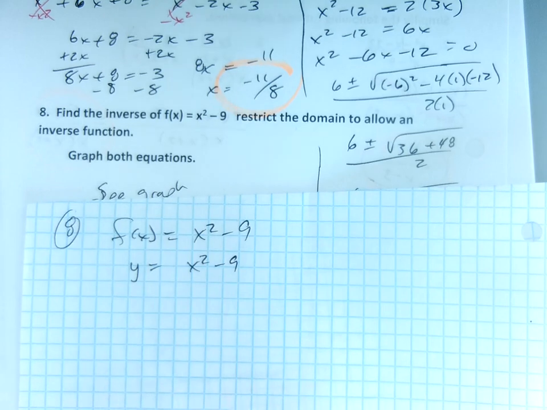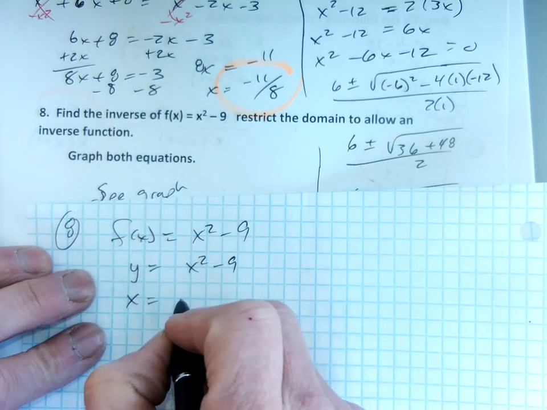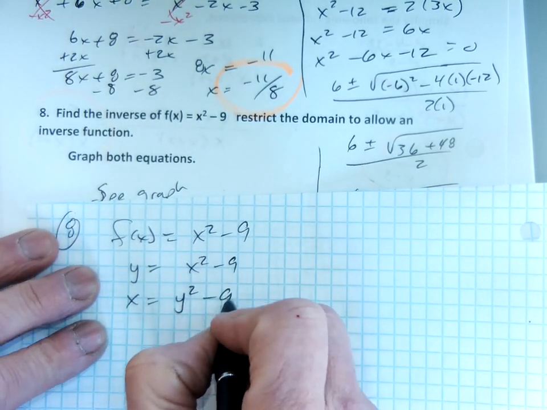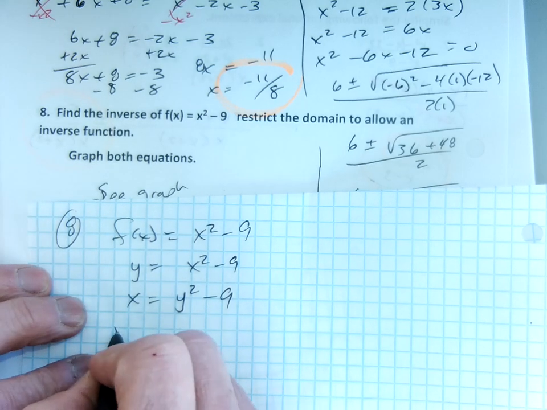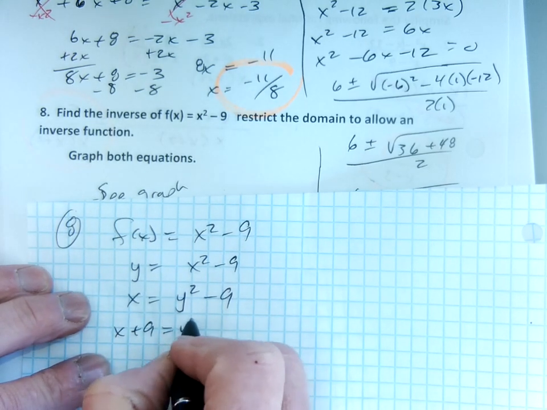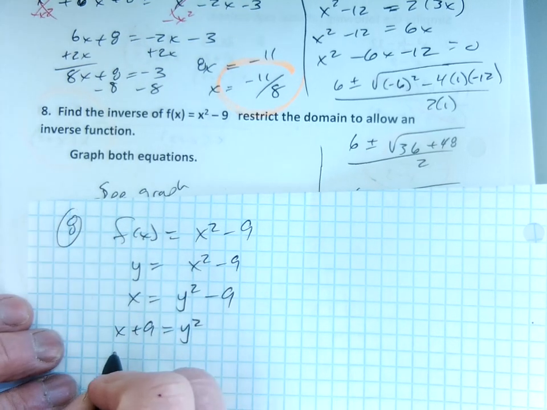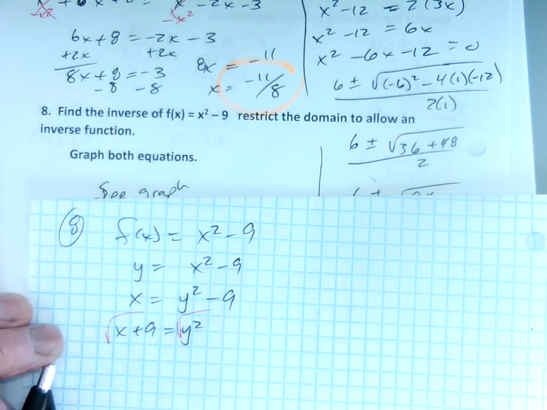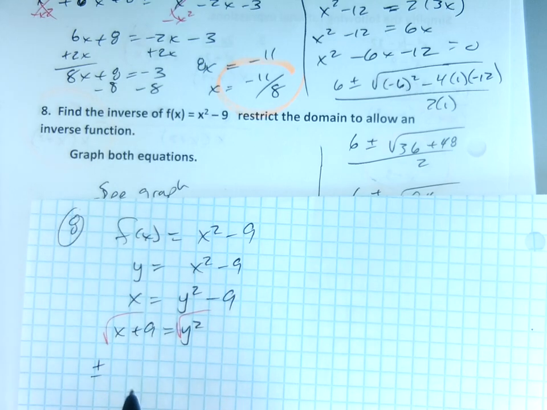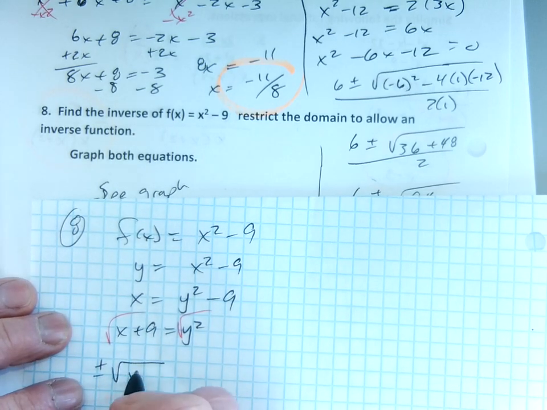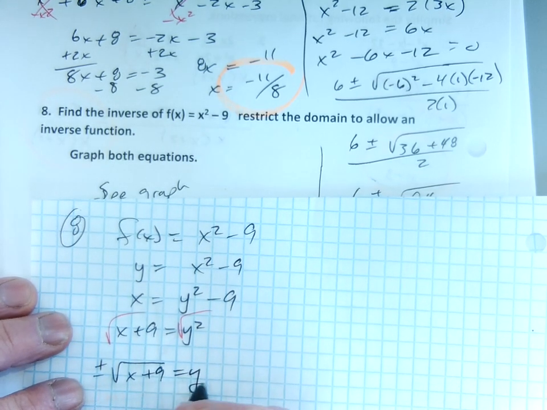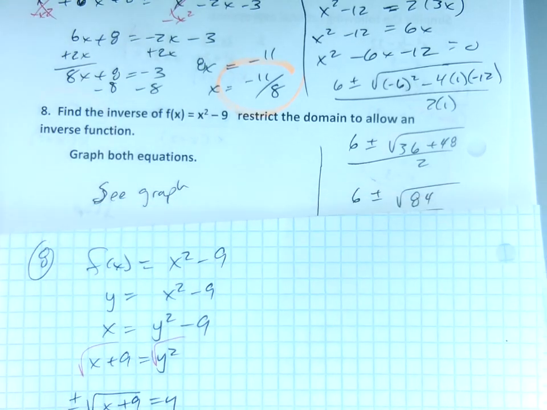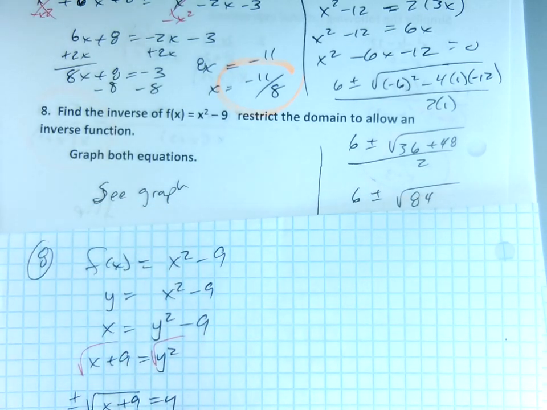To do an inverse, I switch the variables. x equals y squared minus 9. Add 9, x plus 9 equals y squared. Square root of both sides to get rid of the square, but I'm going to have a plus or minus. So I really have plus or minus square root of x plus 9 equals y. Now you can't have plus or minus. So then what we're going to do is we have to change the domain.